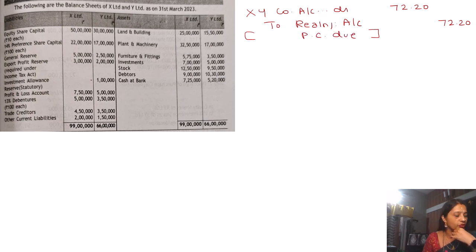The next entry will be for PC received in the form of equity shares and preference shares. It will be there in the purchase consideration. So the entry will be equity shares in X Limited account debit. How many equity shares have been given? 48 lakhs.